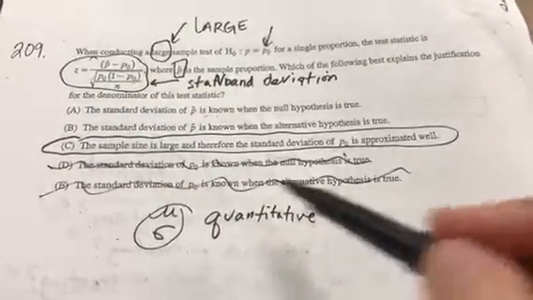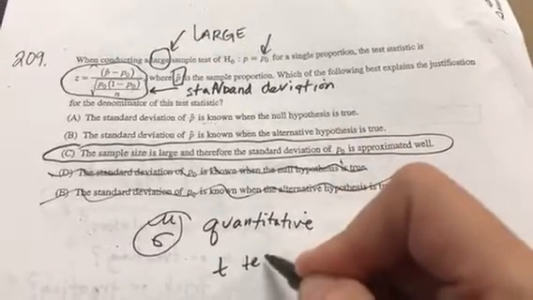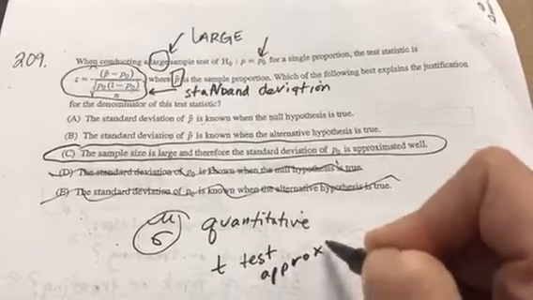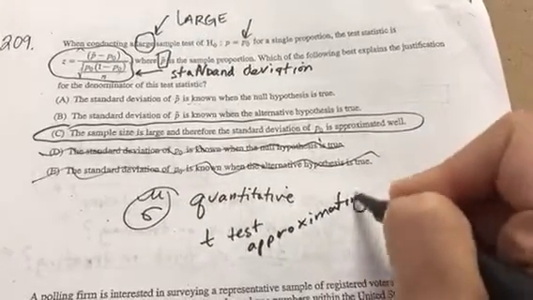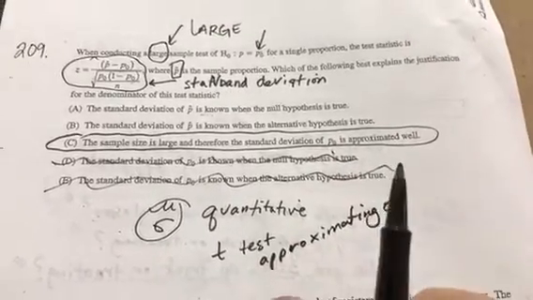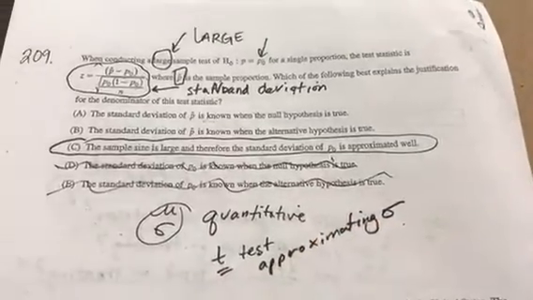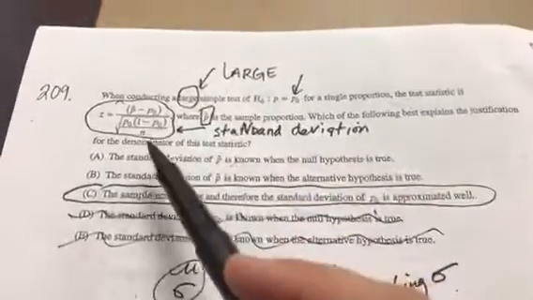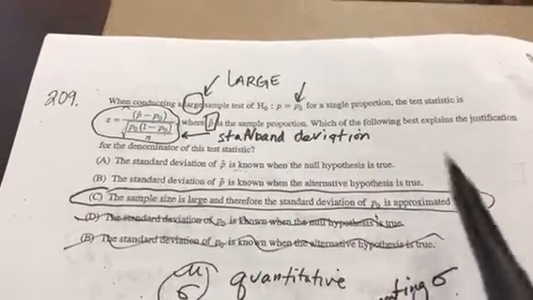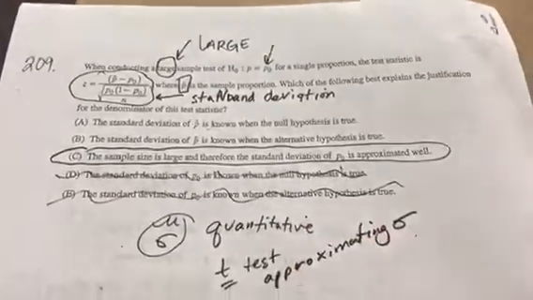When we do a t-test or a t-interval, we're approximating the standard deviation of the population by using the standard deviation of the sample. So in essence, the larger the sample in a proportion question, the better approximated this is. I hope that helps on this question.